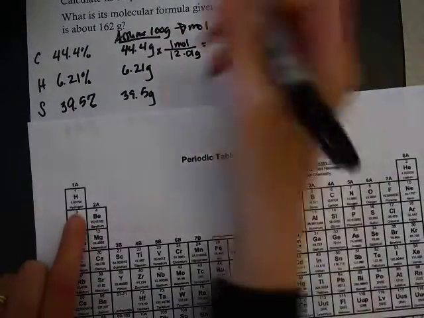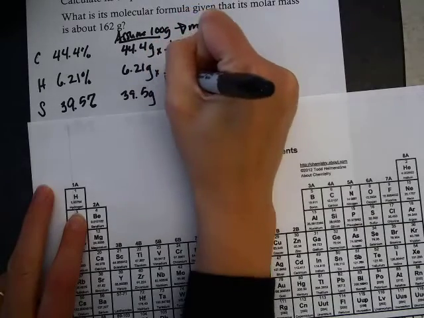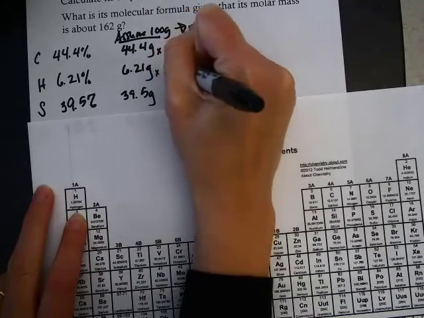I'm going to set these all up by looking up all their molar masses together, and then I'll just plug them all in my calculator in a minute.